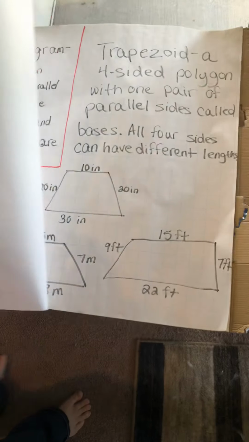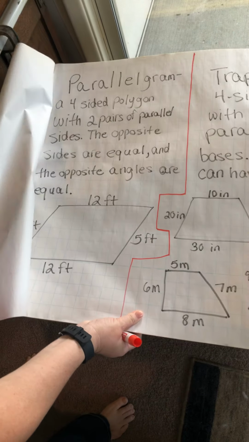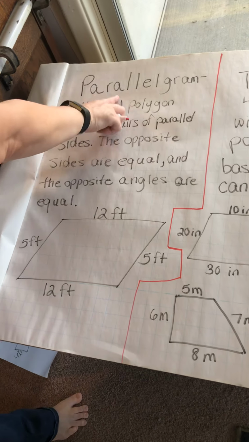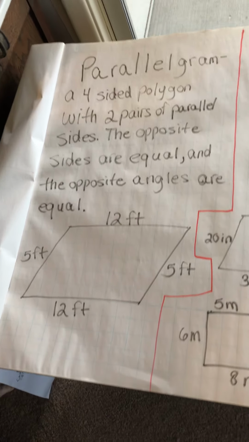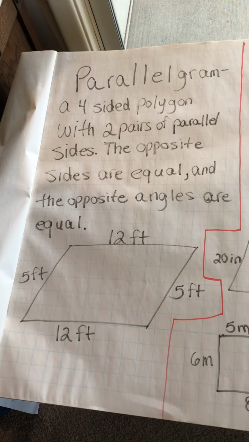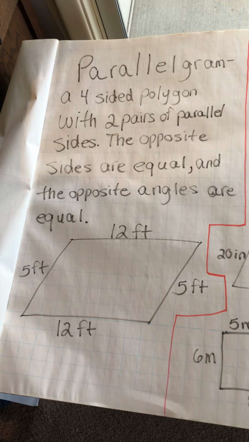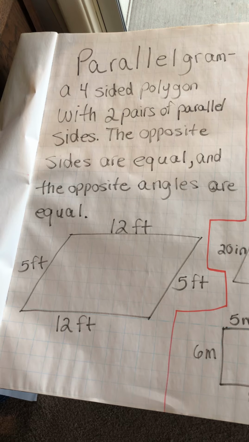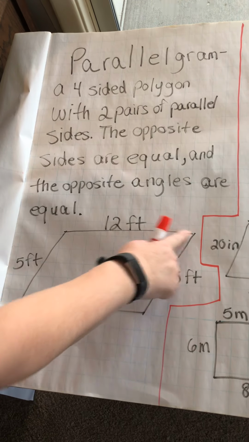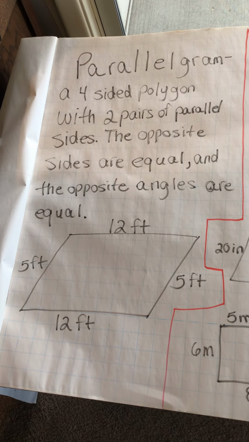Okay, here comes our fourth and fifth polygons. Now, we have next the parallelogram. Well, the parallelogram is a four-sided polygon with two pairs of parallel sides, okay? And the opposite sides are equal and the opposite angles are equal. So here's a figure right here of a parallelogram. It kind of looks like a lazy rectangle laying on its side, okay?